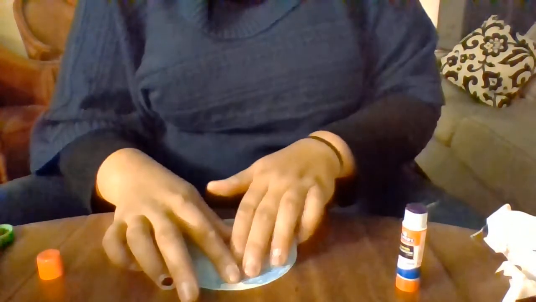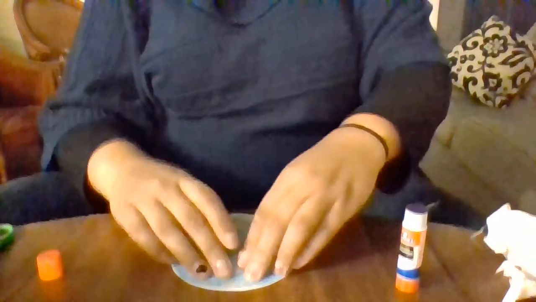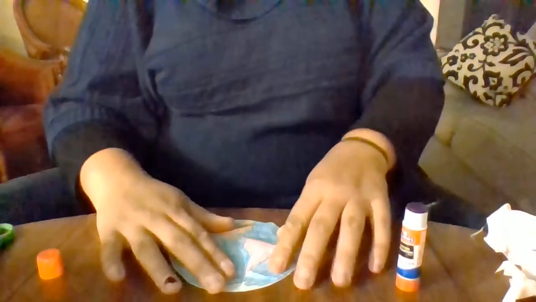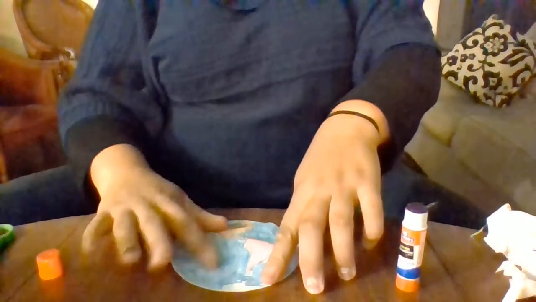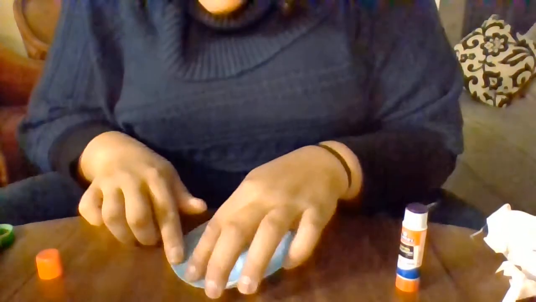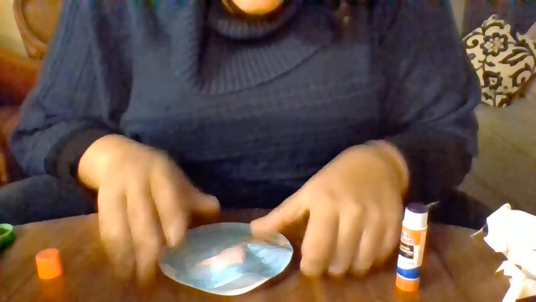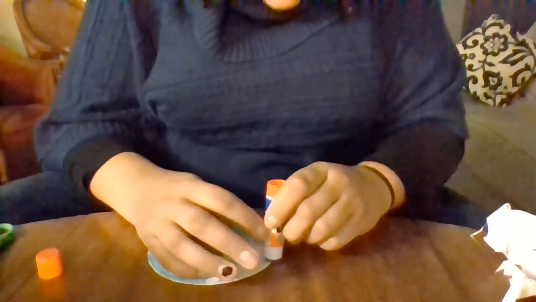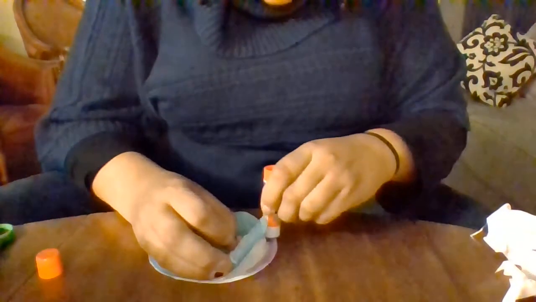Then I can press it down. 1, 2, 3, 4, 5, 6, 7, 8, 9, 10. Okay, there's going to be some parts that I might have missed. See right here? I need to put some glue here and then press it down. So put it on the bottom.